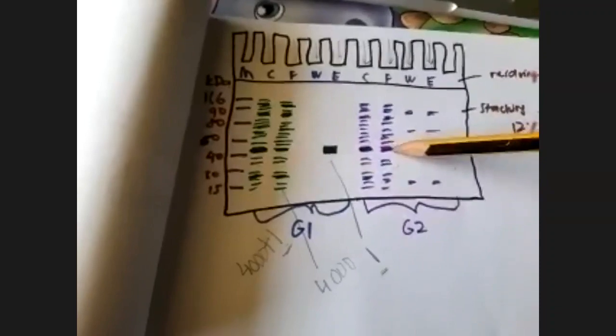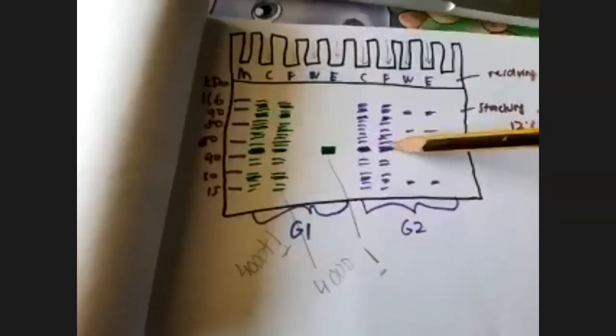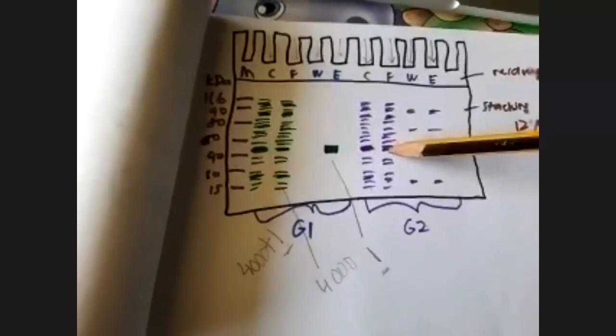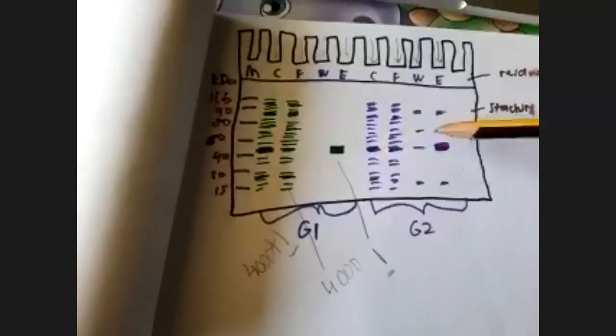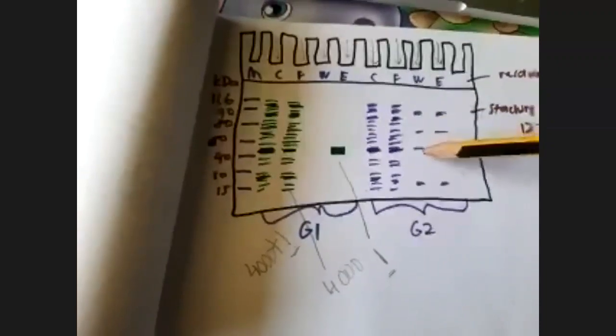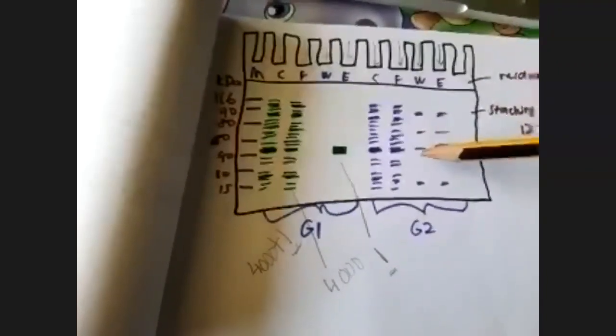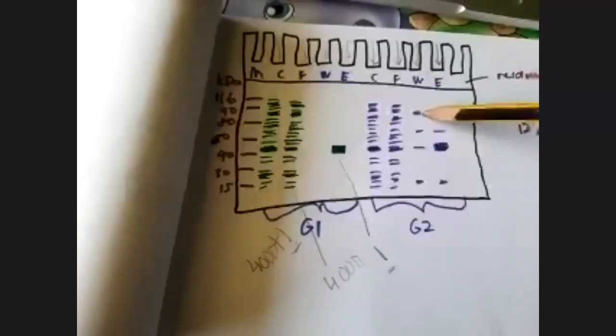This one has more of this band at 45 kilodalton. And there are also some bands in the washing together with the one that we want, like some impurities being carried forward.